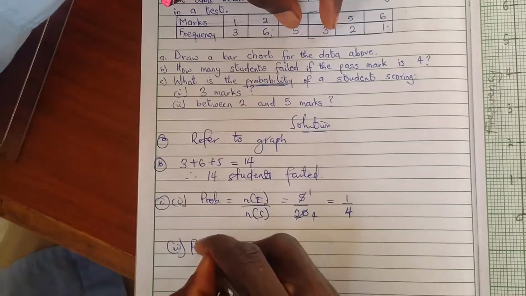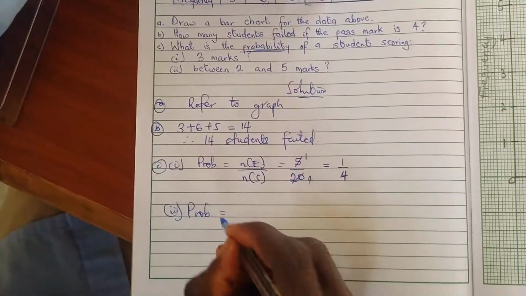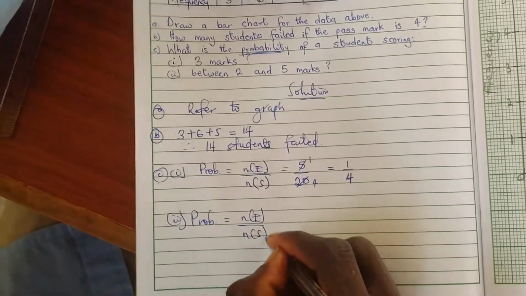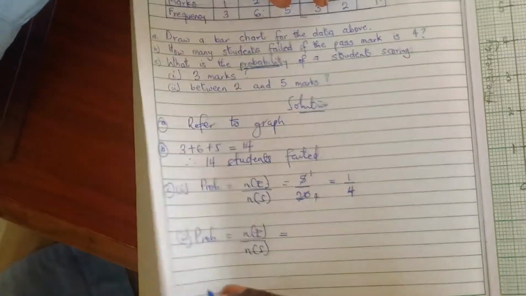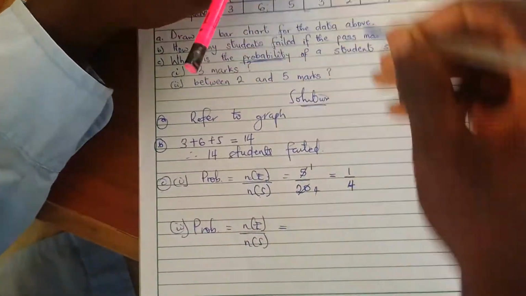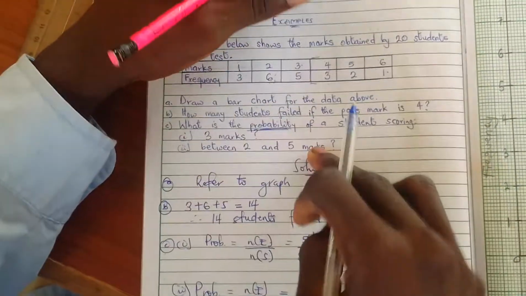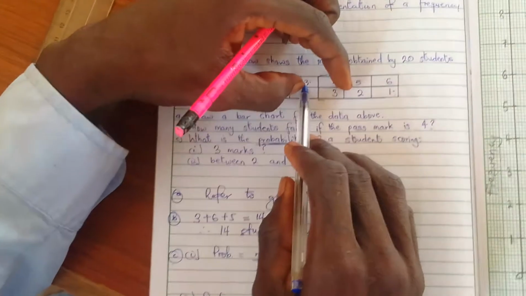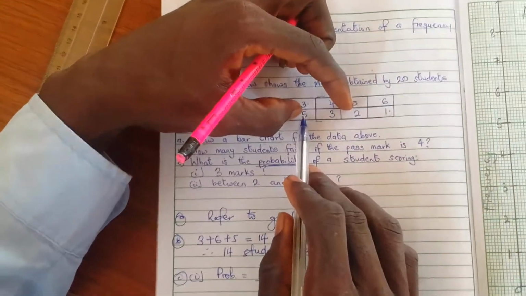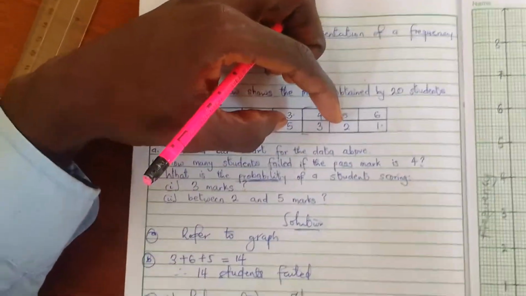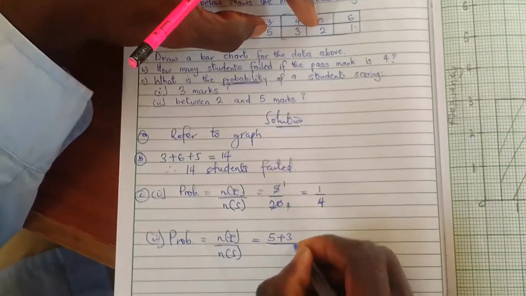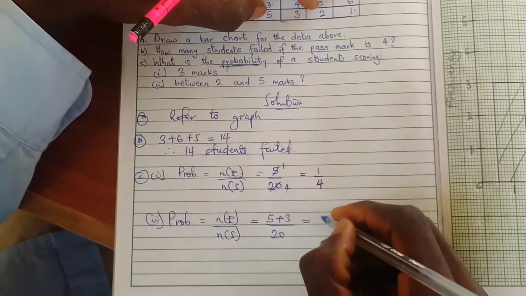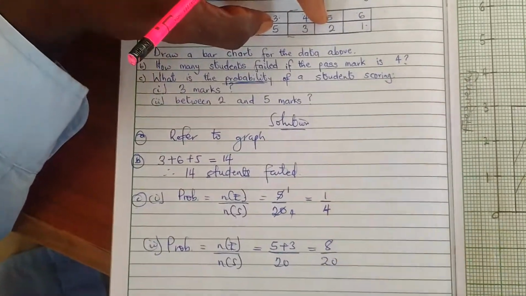So we are going to say probability is equal to number of events over number of sample space. And what is the event? The events are between 2 and 5. We have 3. So you are going to put 2, 3 and 4 together, which are the frequencies 5 plus 3 over sample space total, which is 20. And this is going to give us 8 over 20.